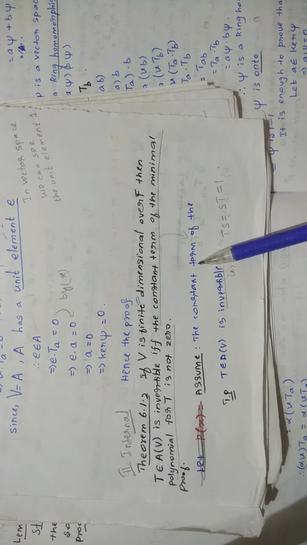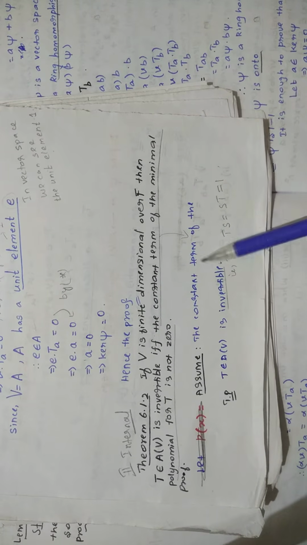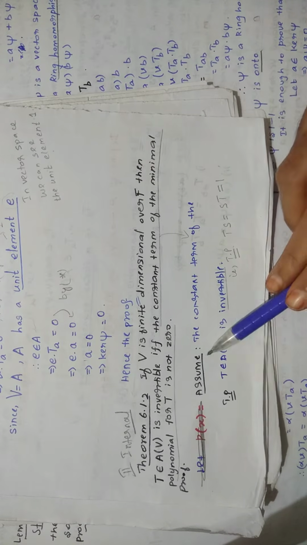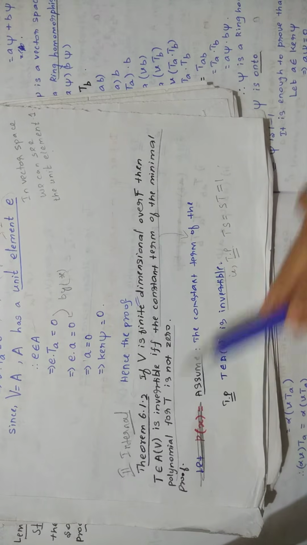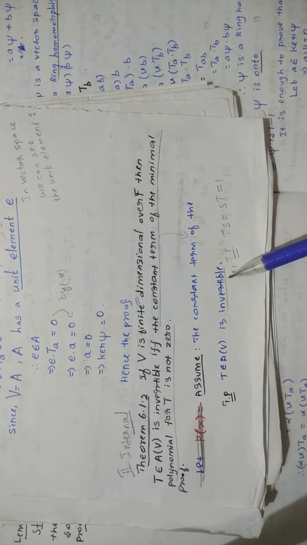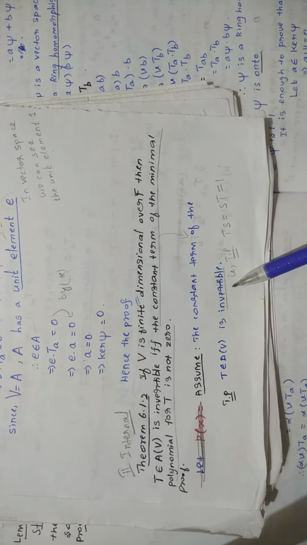this is the notes that I have made for my learning, so the sentence is not complete. This is what we are doing. In the assumption, you are rewriting the sentence here, and to prove, you are writing T belongs to A of V is invertible. That is, we are going to prove this T is invertible.